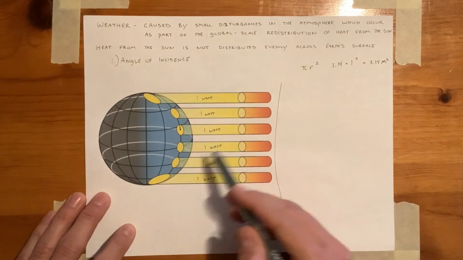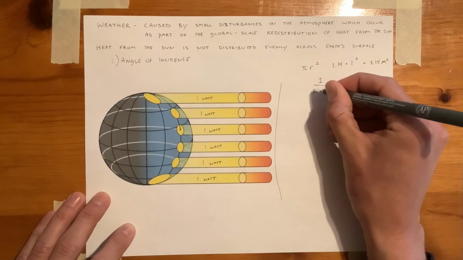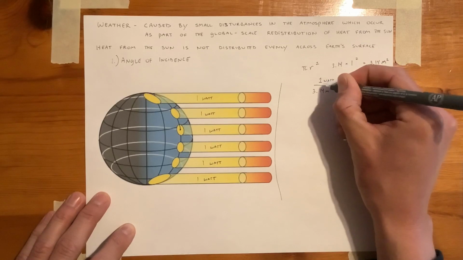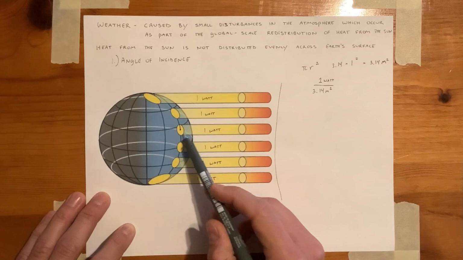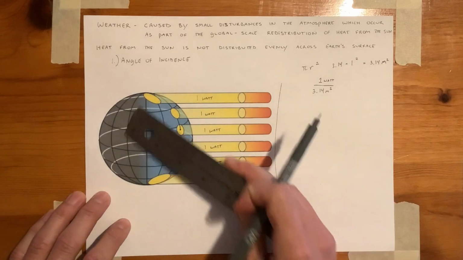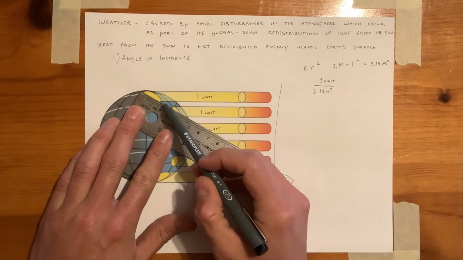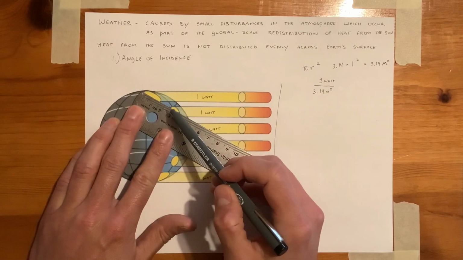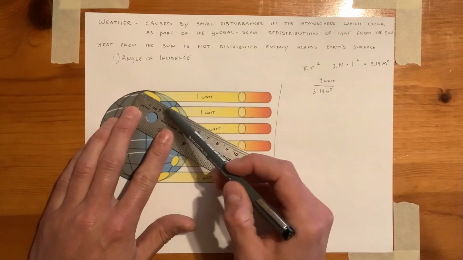So here we would have 1 watt of energy spread out over 3.14 meters squared, so 1 watt per 3.14 meters squared. That would be sort of at the equator here. But up at the poles, we get a ruler. You can see that the same amount of energy, that 1 watt, is being spread out over this larger area that's shown by this ellipse or this oval, right? So you can see that it's about 1.5 millimeters.